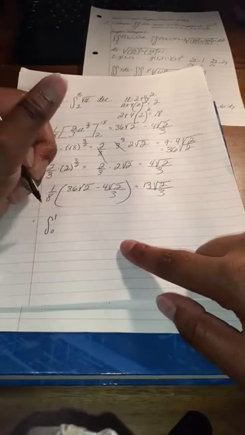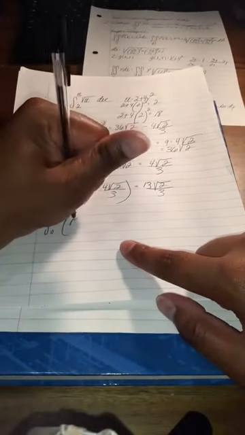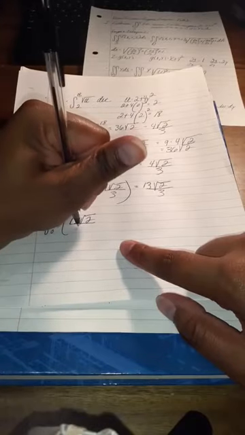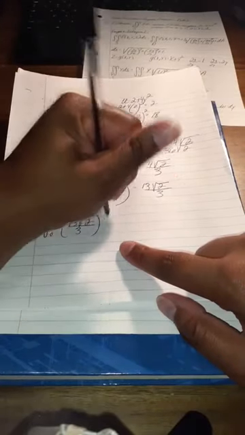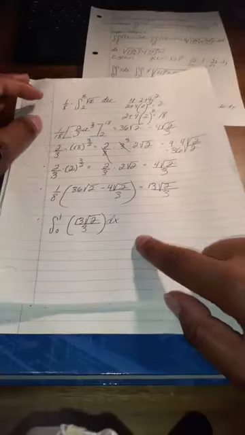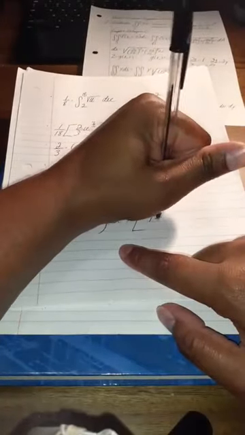And now we're down to our last integral from 0 to 1. And we'll have 13 times the square root of 2 all over 3. And we're integrating with respect to x now. But this is just a constant. So this is 13 times the square root of 2 all over 3 multiplied by x, evaluated from 0 to 1.